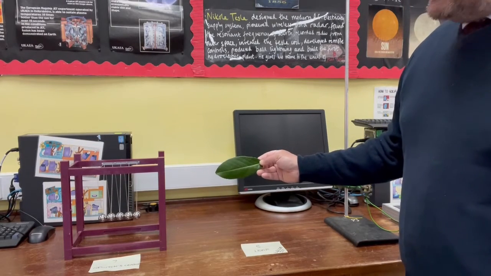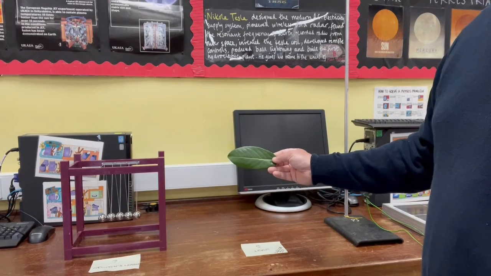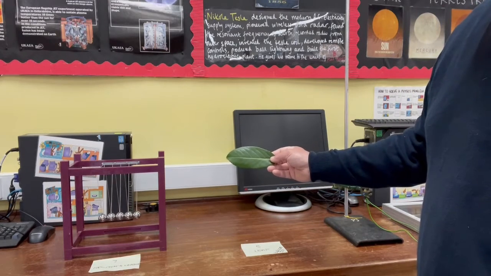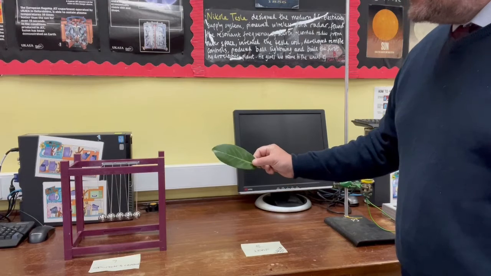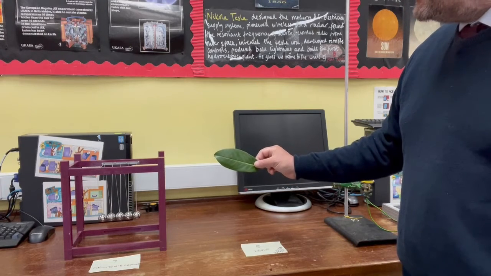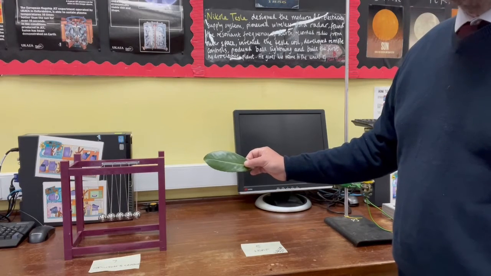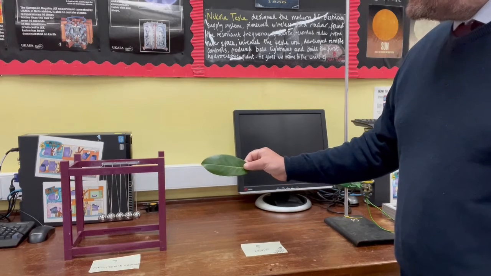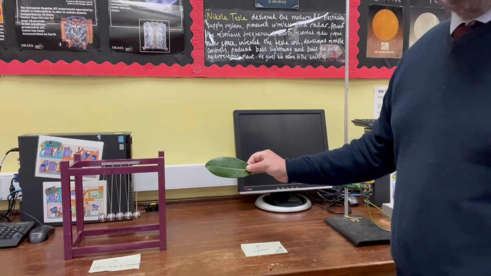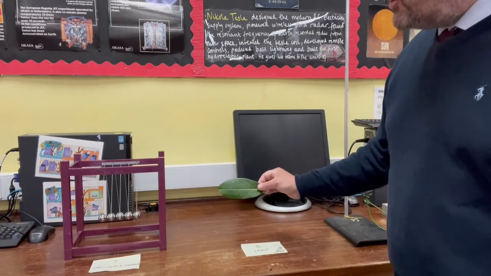We see the tree leaf as green because it absorbs all parts of the spectrum apart from the green. So it doesn't really use the green part of the spectrum, and that's reflected back, and that's what we see. So actually most of the light that is being absorbed by the leaf is in other parts of the spectrum.